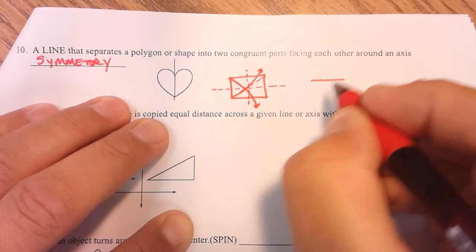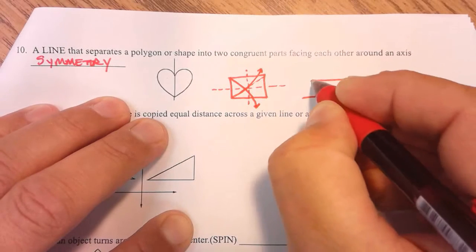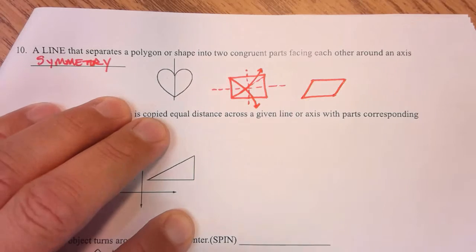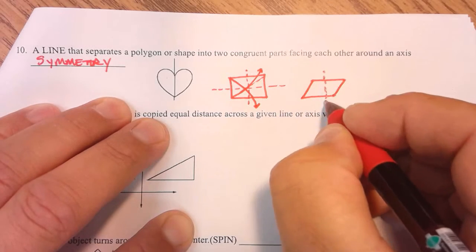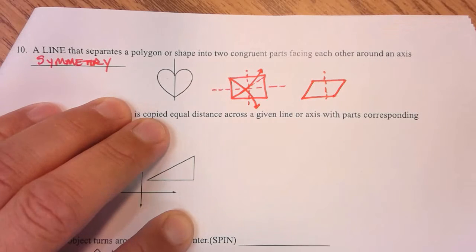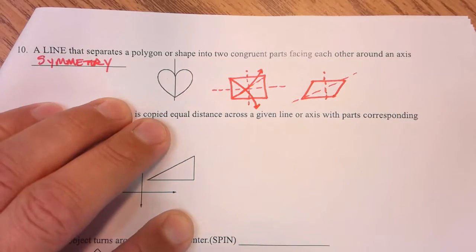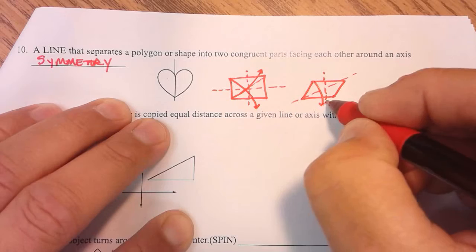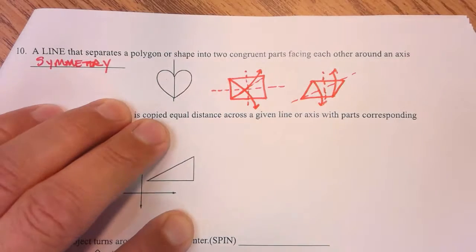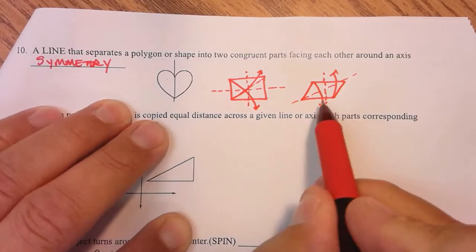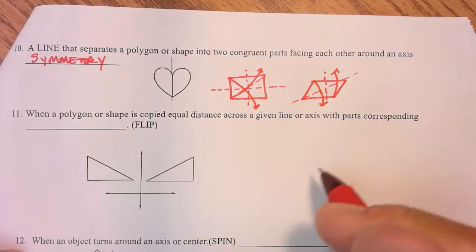If you had a shape that looked like this, it is called a parallelogram. We're going to talk about that here in just a minute. If you were to fold here, you could see that those corners wouldn't fold on top of each other. And if you were to fold along the diagonal, this part would come here and this part would come here, so they wouldn't fold on top of each other. So this parallelogram would have no lines of symmetry.